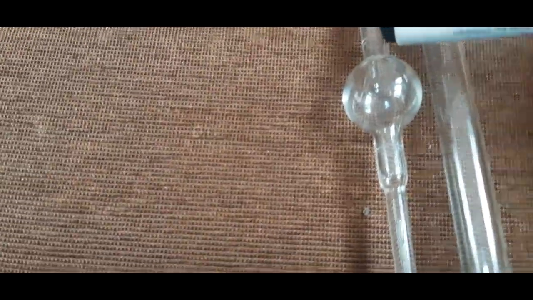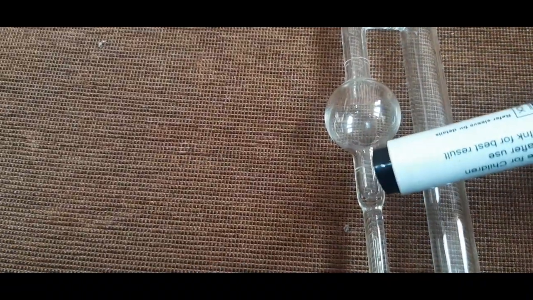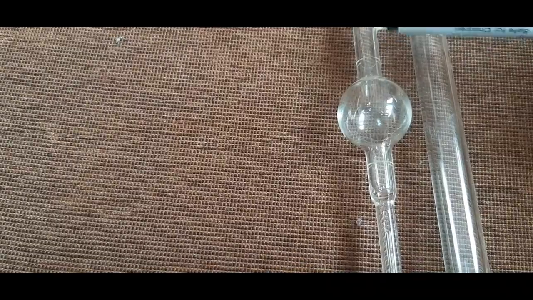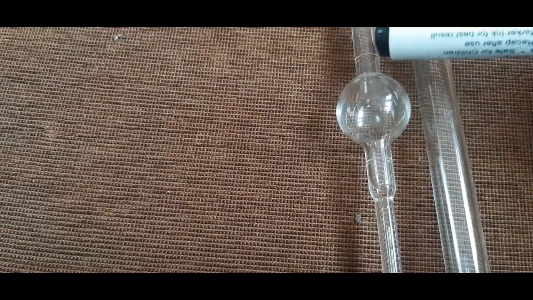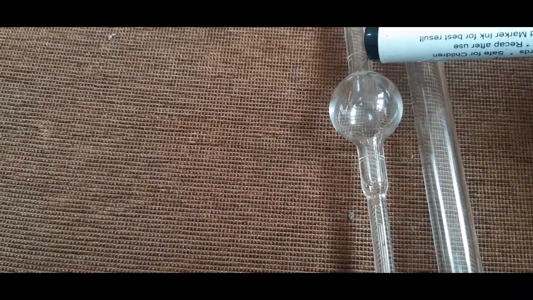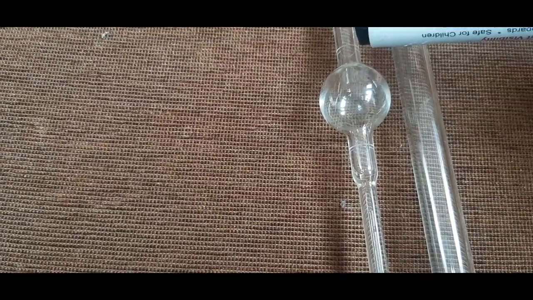You could see 2 markings here, upper marking and lower marking. You have to adjust the liquid to come to the upper marking, and after that start your stopwatch so that you can find the flow time for it to flow from this marking to this marking.